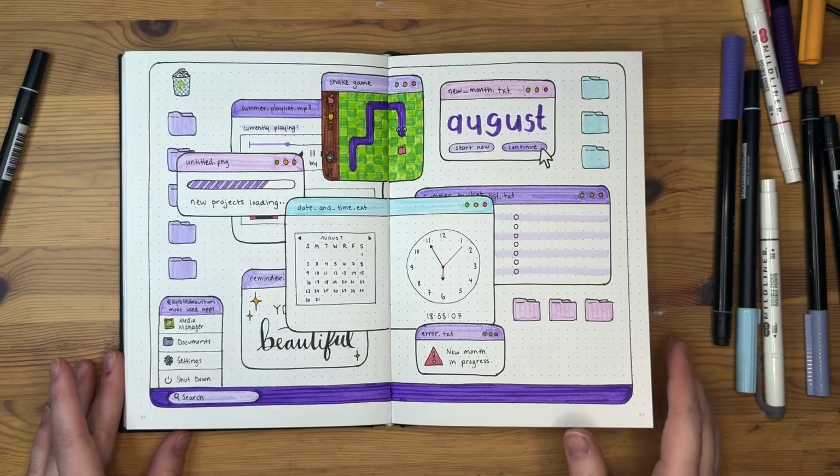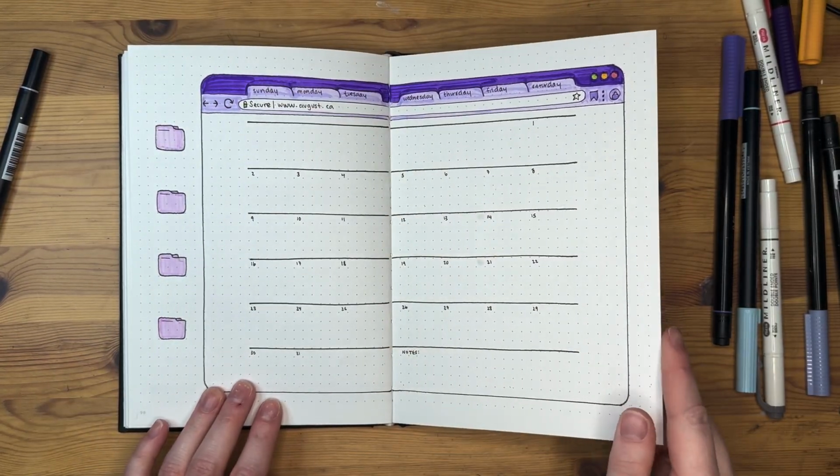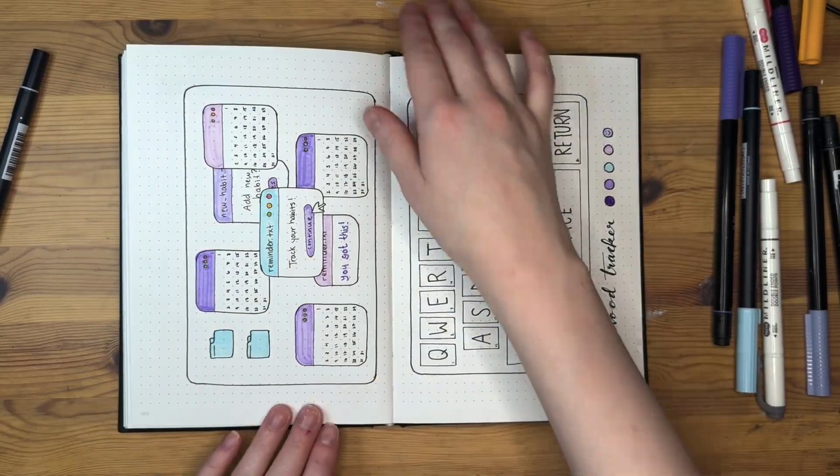All right, so here is the final flip through of the August bullet journal spreads. I actually had a lot of fun planning this out and doing all the little doodles.